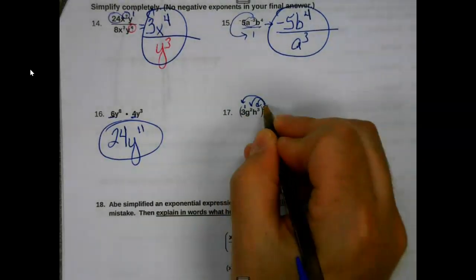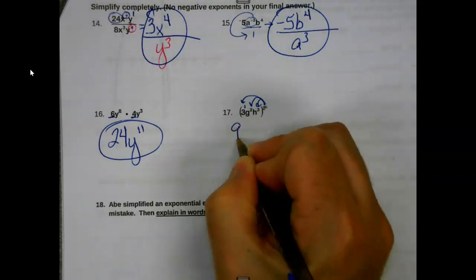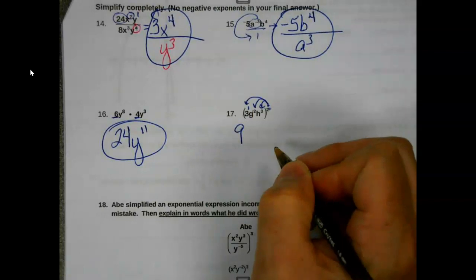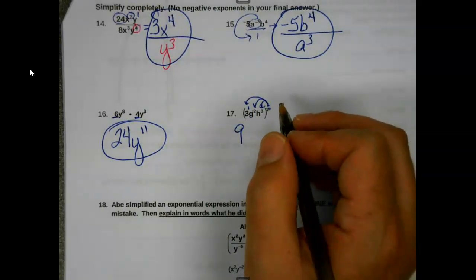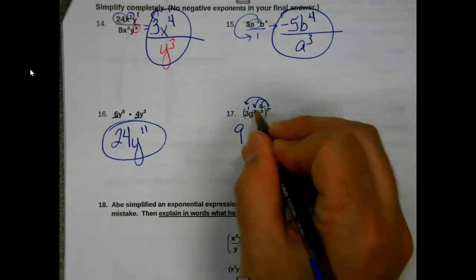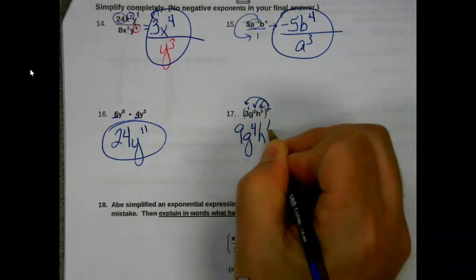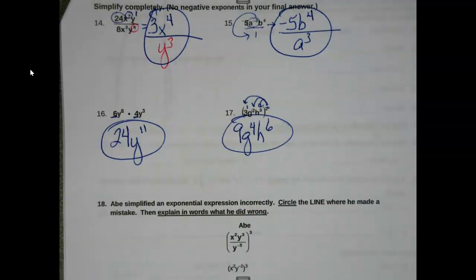What's 3 to the second power? 9. Power to power, what are we doing to the exponents? Multiplying. 2 times 2 is 4. 3 times 2 is 6. Keep it simple.